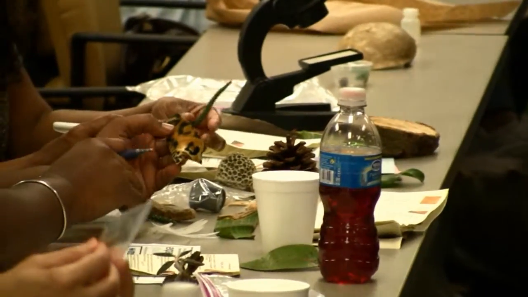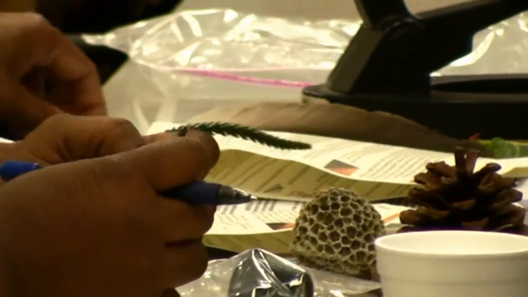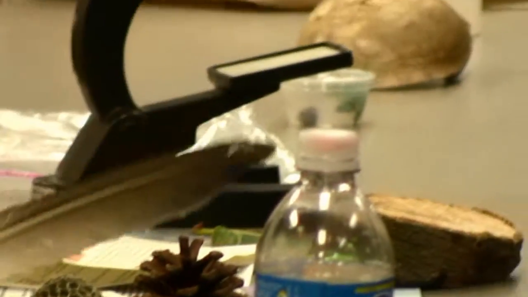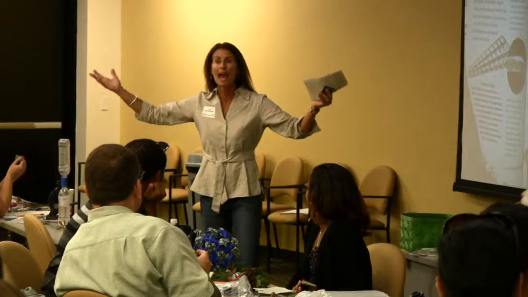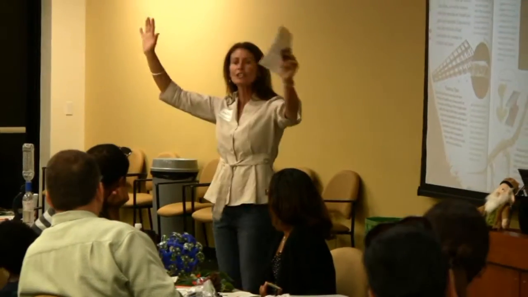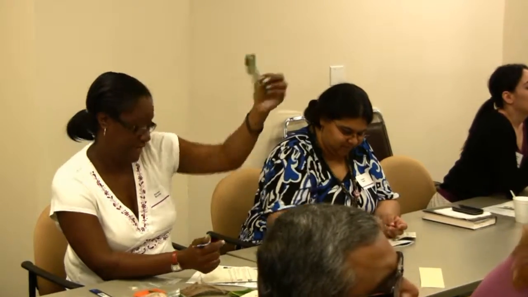I'm going to ask for some volunteers. I would like for you to share with us a pattern that you observe. As a group, think about the patterns in the starfish. Radial symmetry. The leaf. Wow. Pick up your leaf right now. Do you see any patterns in that leaf?